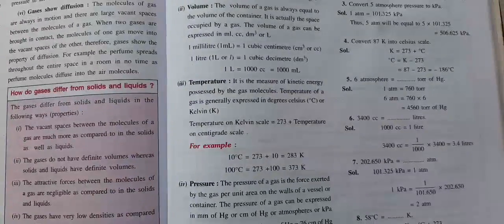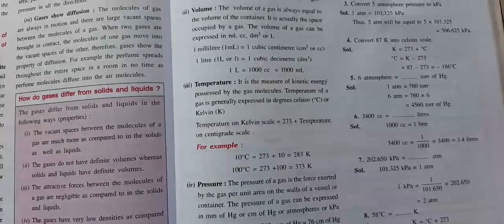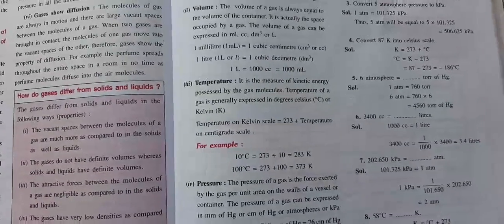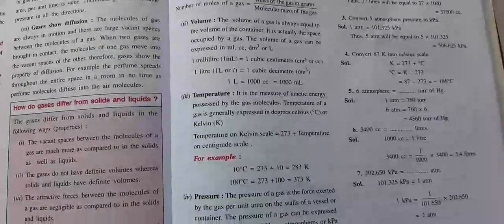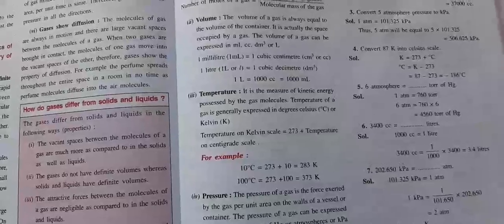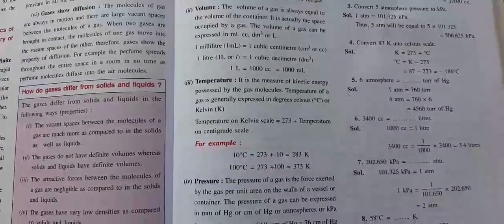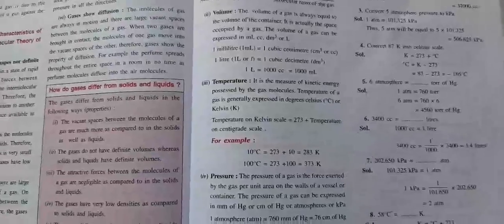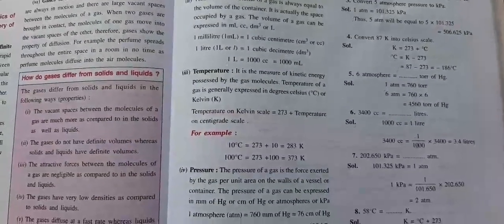Then the third property which we will be taking into consideration when we study gas laws is temperature. It is a measure of kinetic energy, because molecules of gas are considered to be moving in all possible directions. That means they have kinetic energy, and kinetic energy is associated with temperature. The temperature of a gas is generally expressed in two scales. One is the degree Celsius scale, and the other is known as the Kelvin scale.